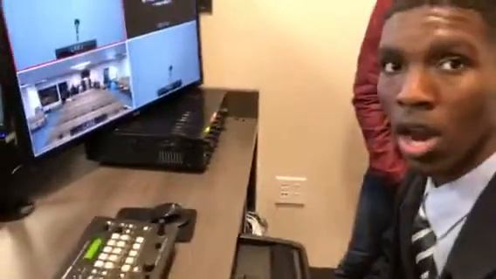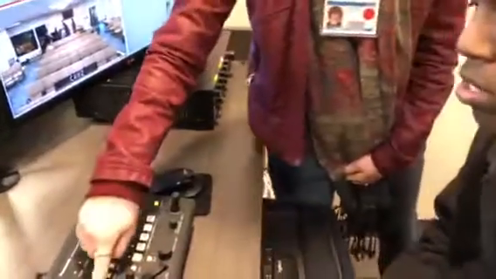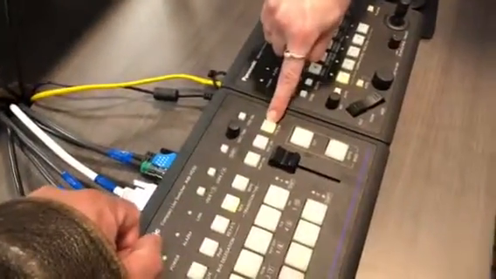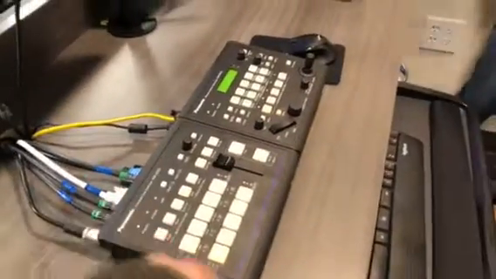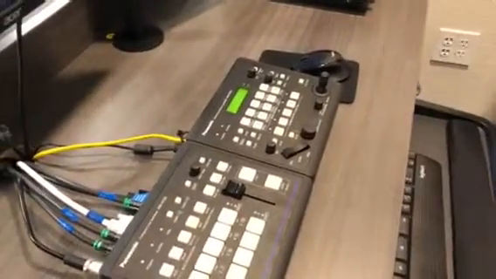Fade to black, FTB, right here on this screen. If it's bright, if it's yellow, it means it's on, and if it's nothing, it's off. But yeah, that's basically all you'll need to know. Black on and off. Okay, that makes sense.